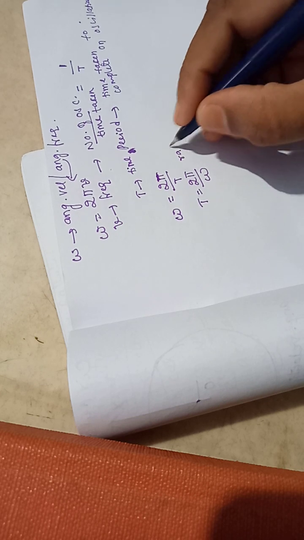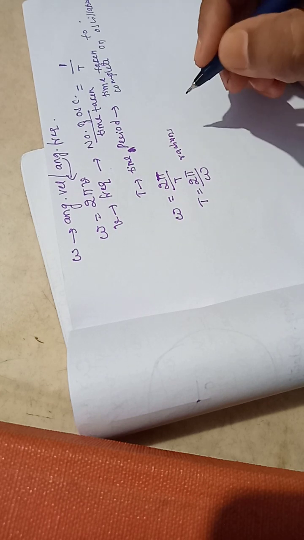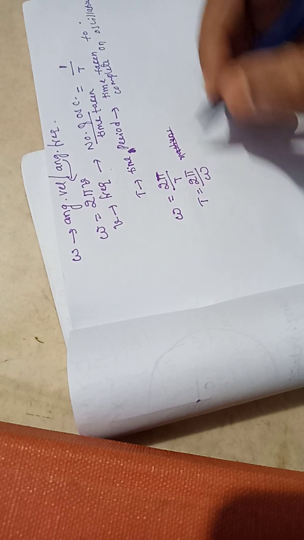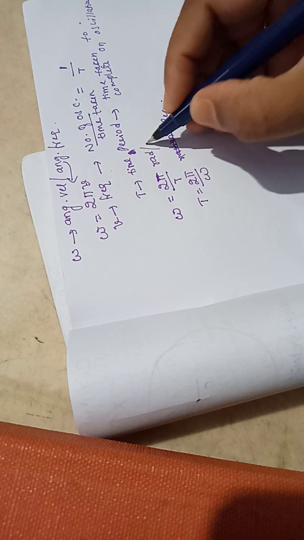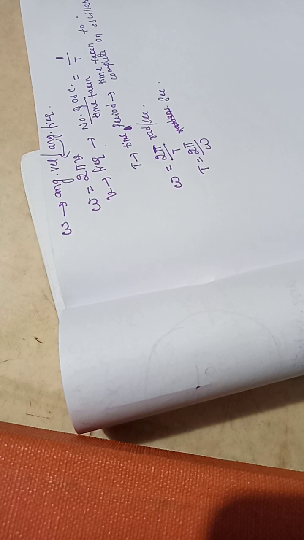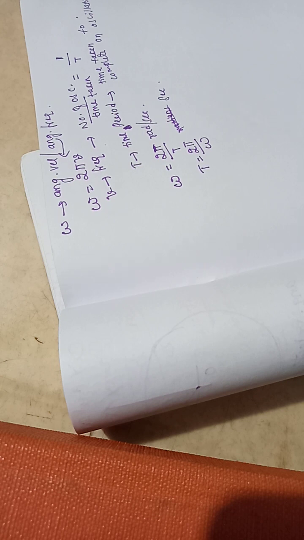Now pi, radians. If all cancels off, we get seconds. Now this is radians per second. Time period can be in seconds, minutes, hours, anything you can take as units. And here the omega is in radians per second. Next, we wrote about the kinetic energy and potential energy formulas.